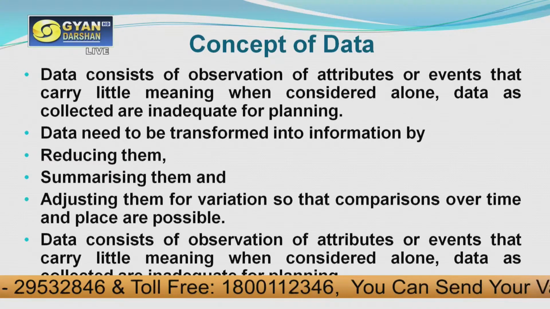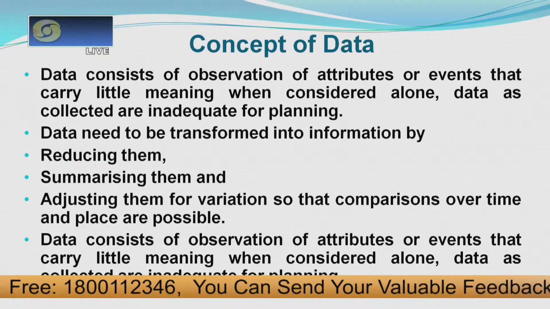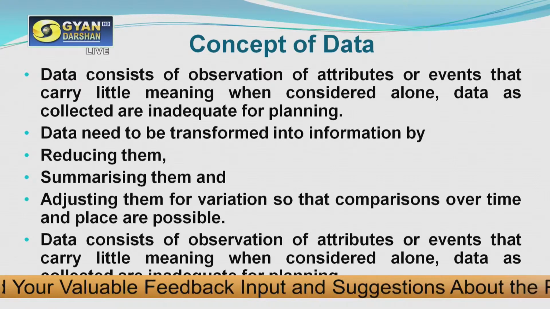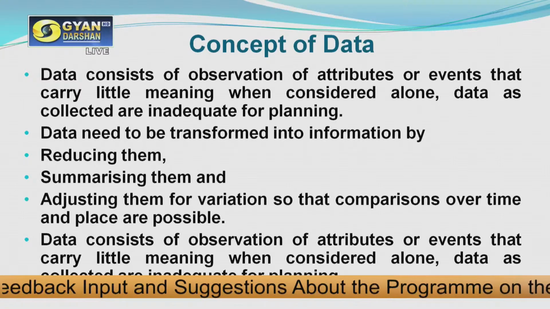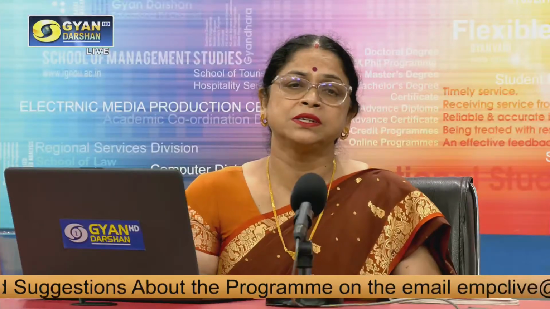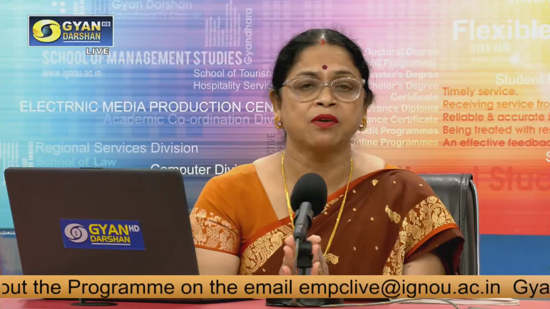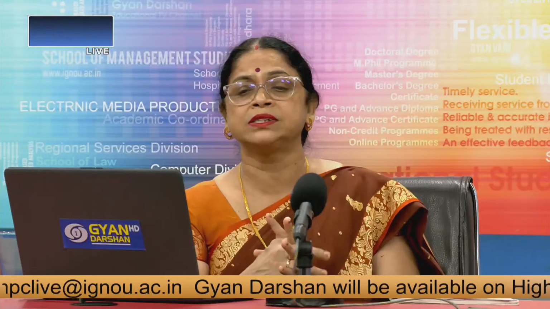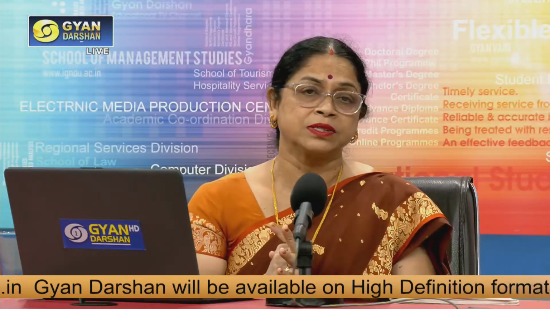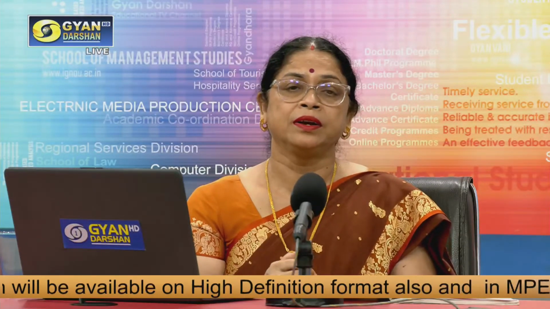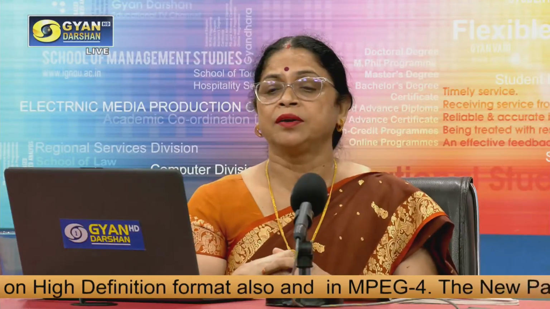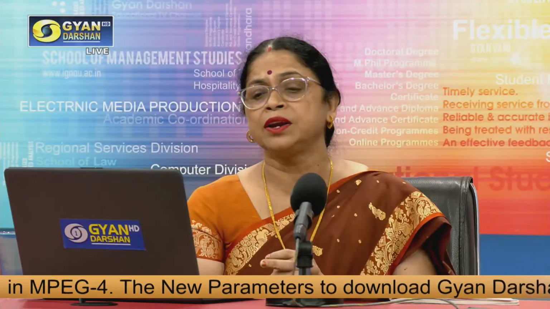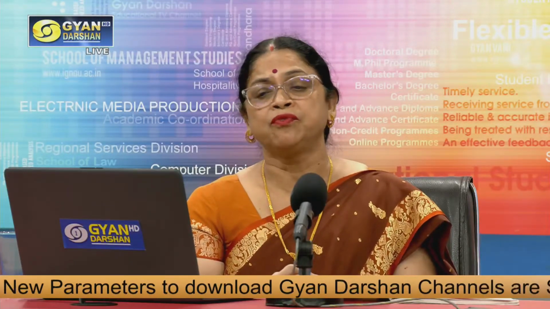The data consists of the observation of the various characteristics or events that carry little meaning when considered alone, because your 1,000 population is just data of that 1,000 population. It does not carry much meaning unless this is converted into or compiled. It has to be crisped, and in the form of information it has to be utilized. So data needs to be transformed into information.